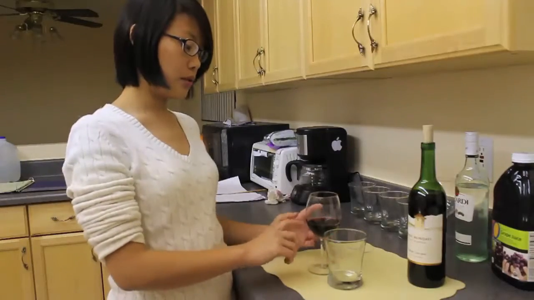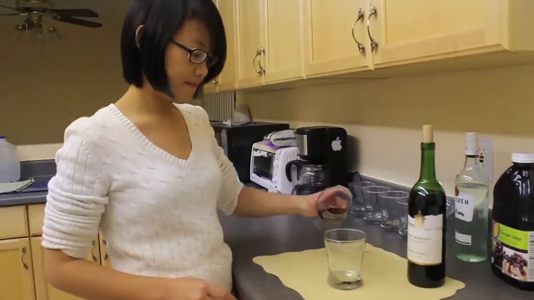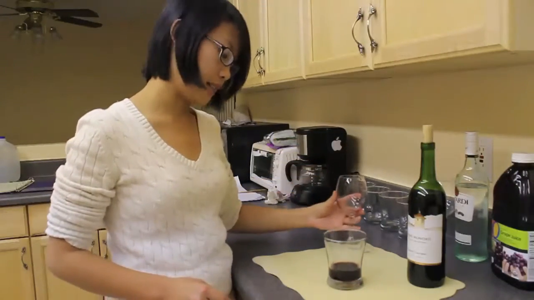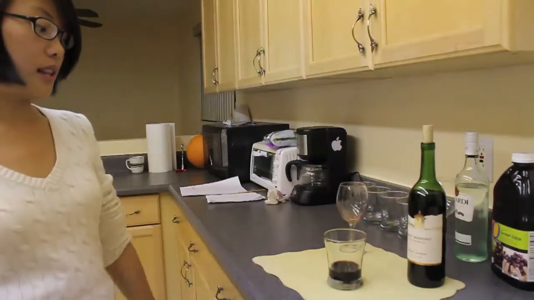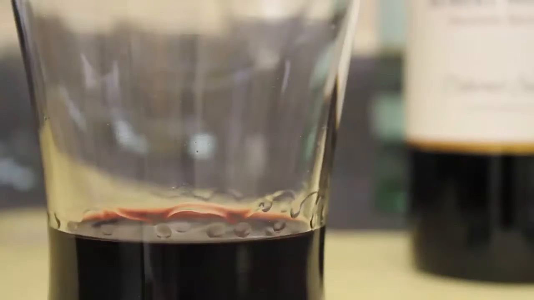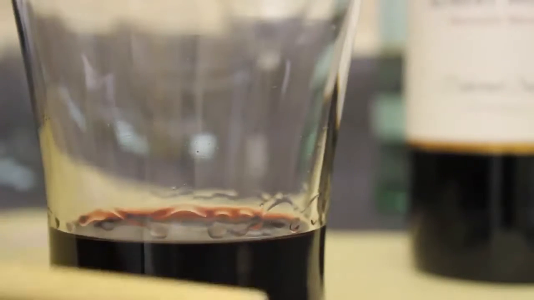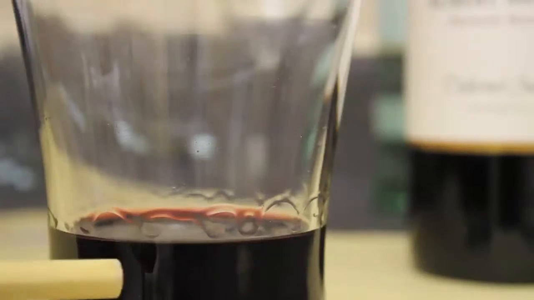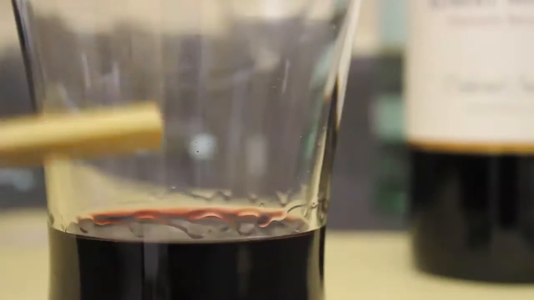We just need to pour the same amount of wine into the cocktail glass and wait a few seconds to see if there will be tears of wine formed on the wall of the cocktail glass. After a few seconds, we can see tears formed on the cocktail glass as well. From this experiment, we know that no matter what kind of glass we use, tears of wine will always form on the glass wall.